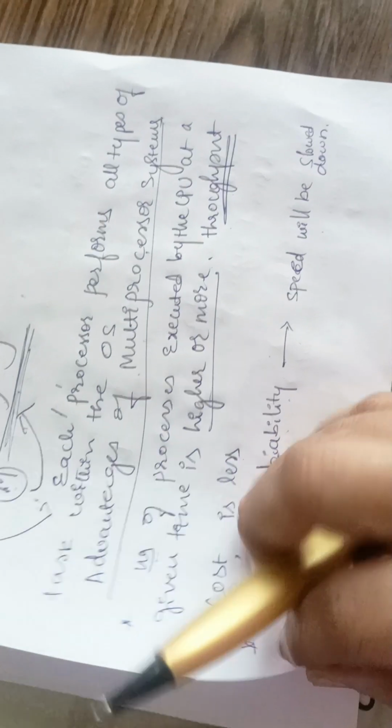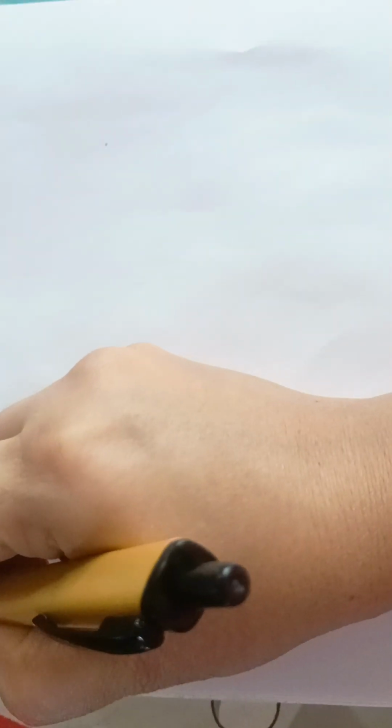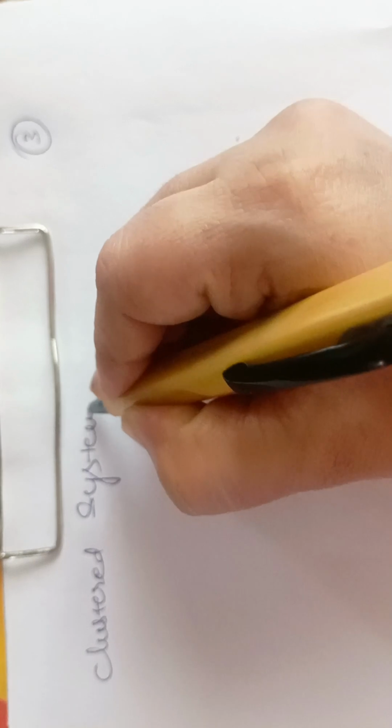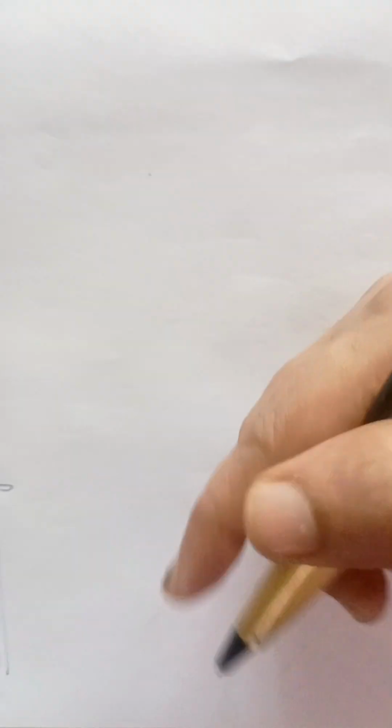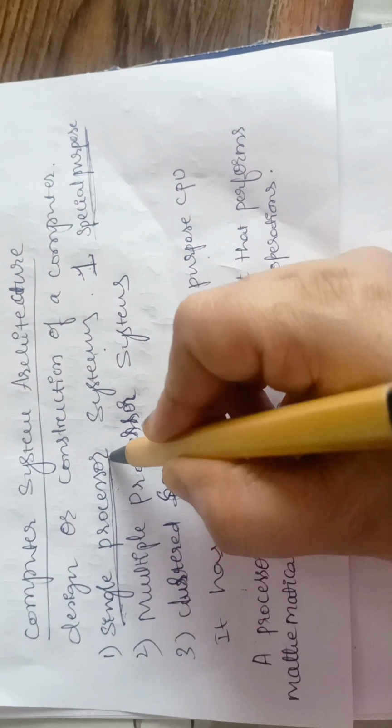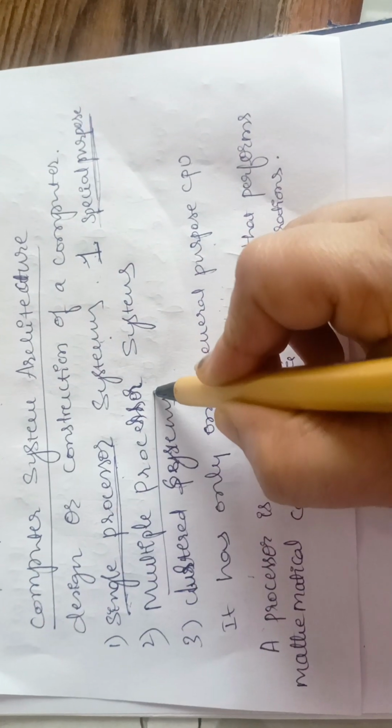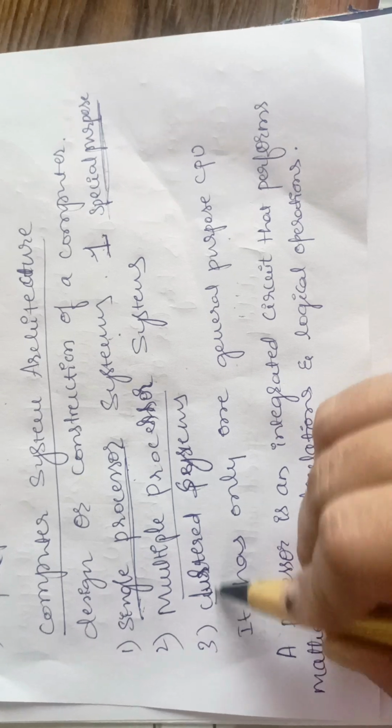Next one is the clustered system. Here we have seen the single processor system and the multiple processor system, and now the clustered system.